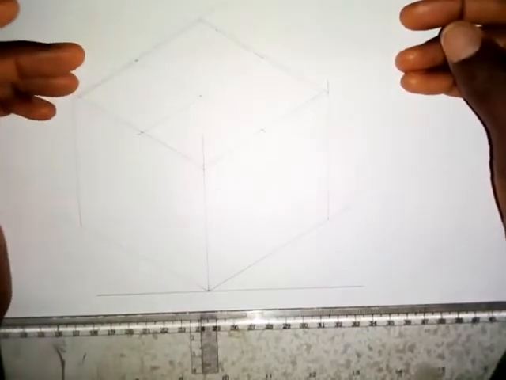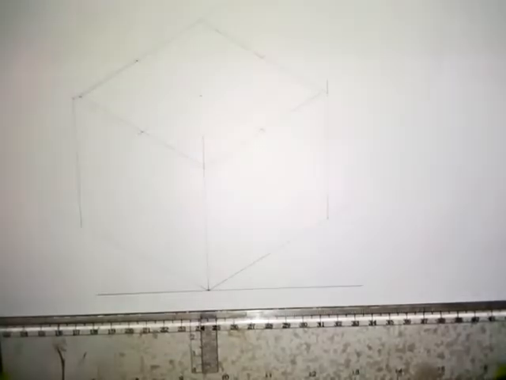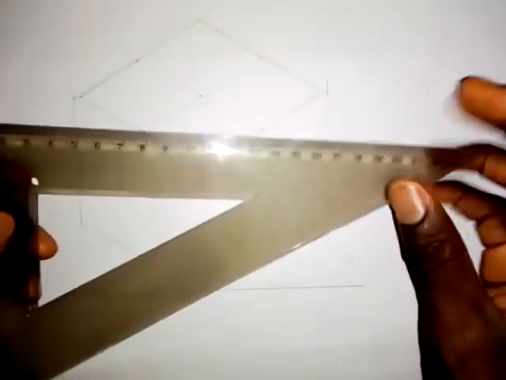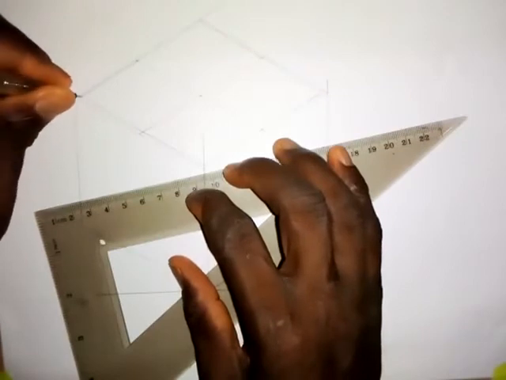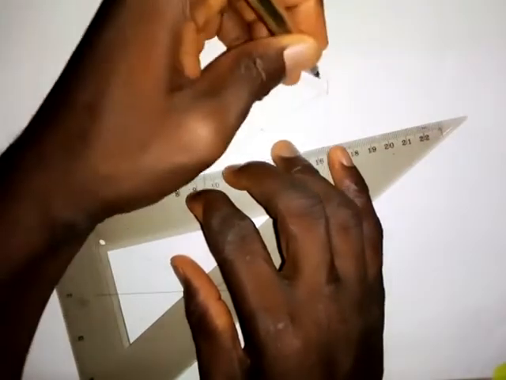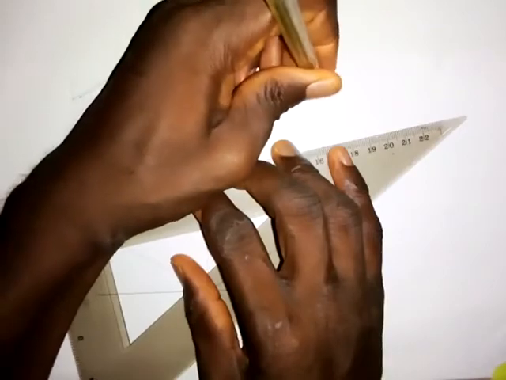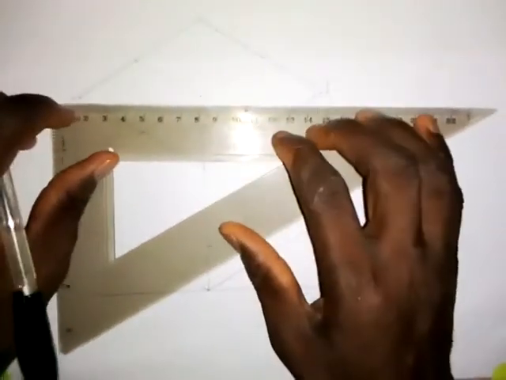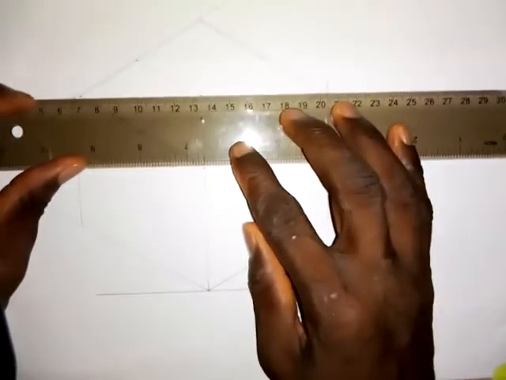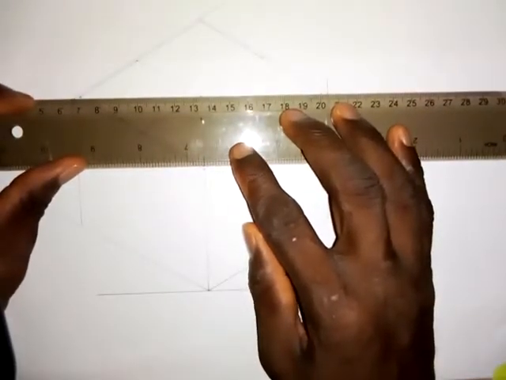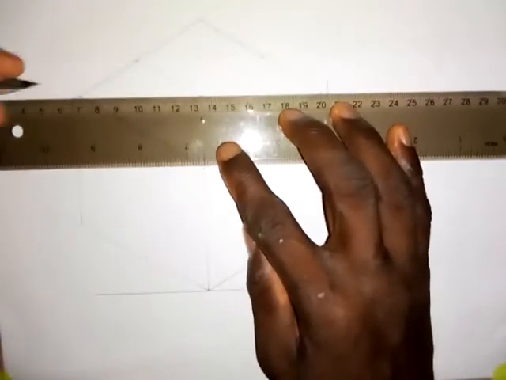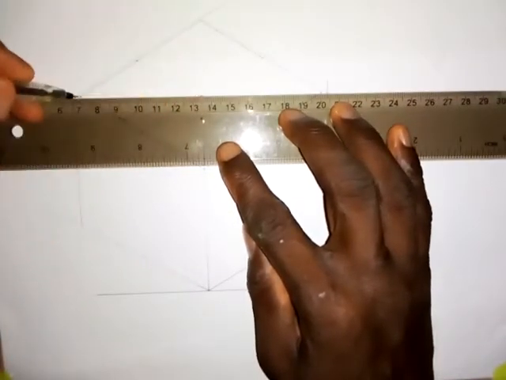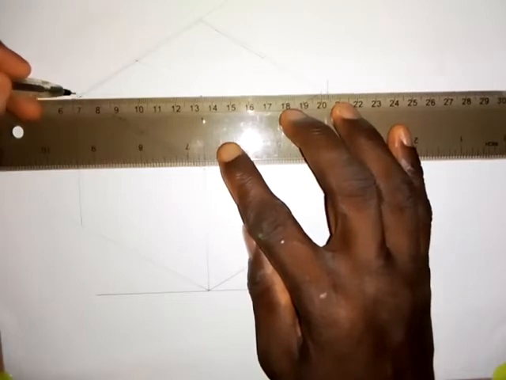The next thing that we are going to do is that this point here and this point on this inner square, join them together with a straight line. Connect them together using a straight line.